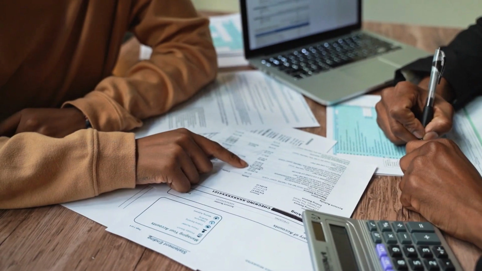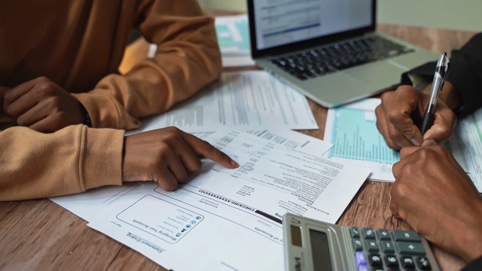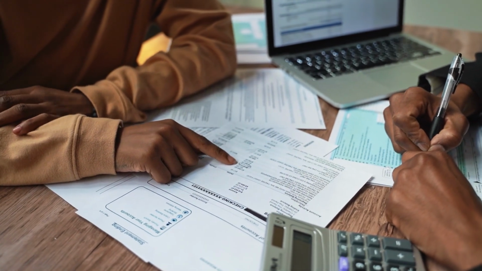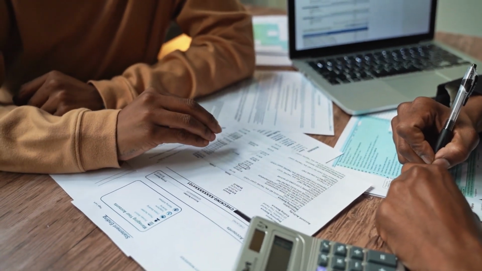By the end of this tutorial, you will have a fully functional job matching system that works for you while you focus on growing your talent pool. Let's dive in and get started.